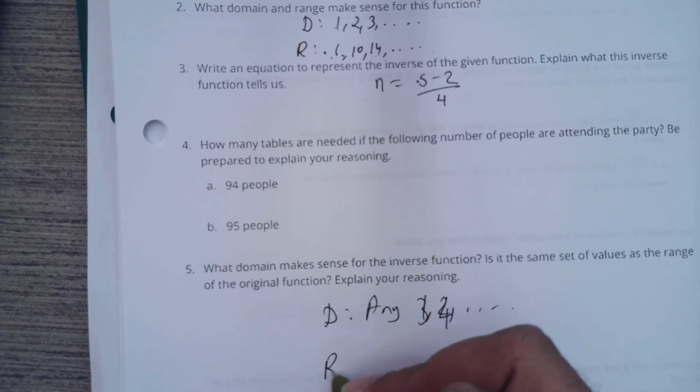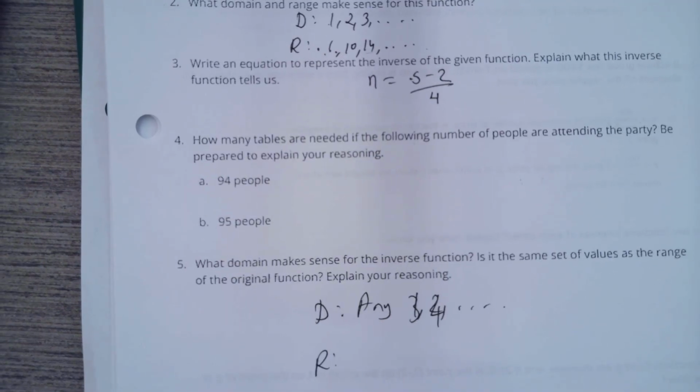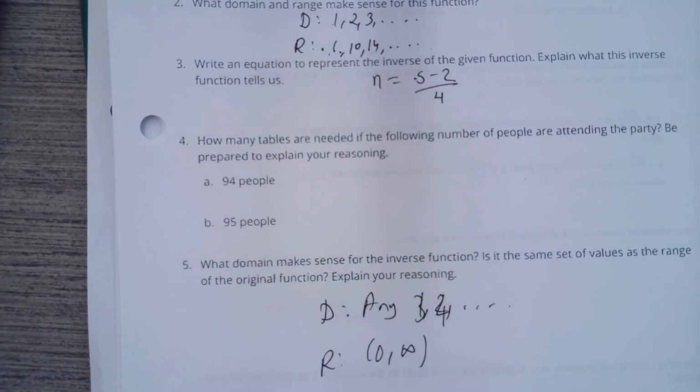Range. If I plug in 3, I'm getting 1/4. If I plug in 4, I'm getting 1/2, right? If I plug in 5, again, range depends on what you plug in. Here, if I plug in 3, 4, 5, and 6, and so on, that's how much the range is, from 0 to infinity. Now, if you plug in 2, you would get 0.